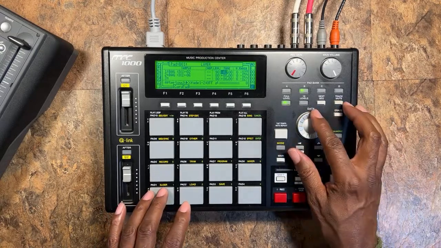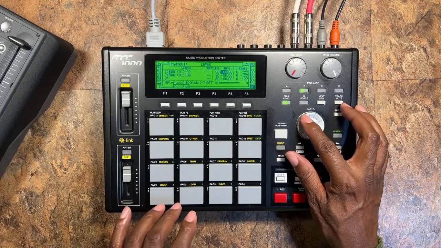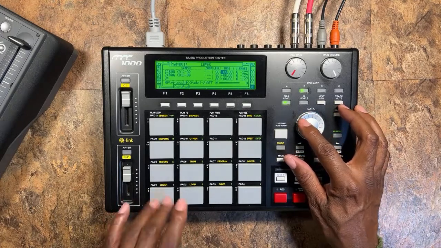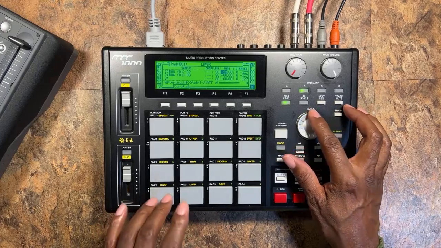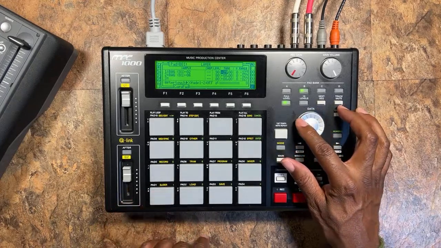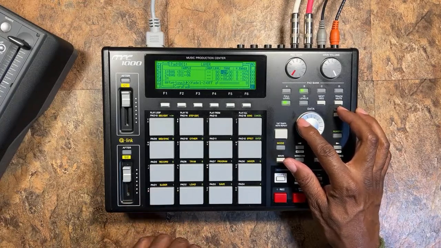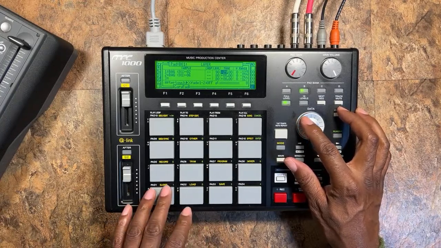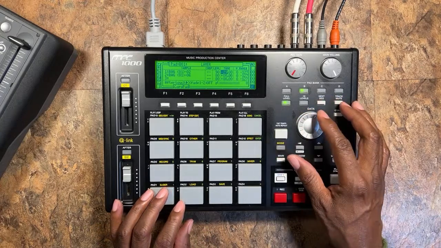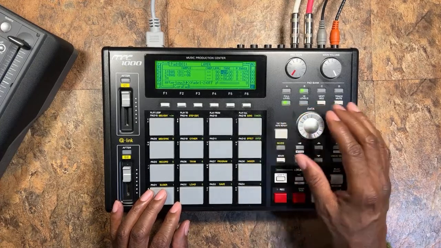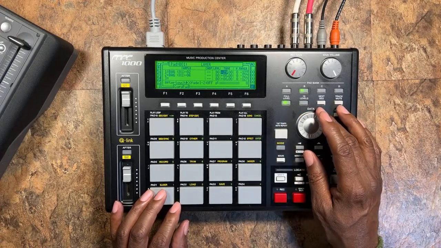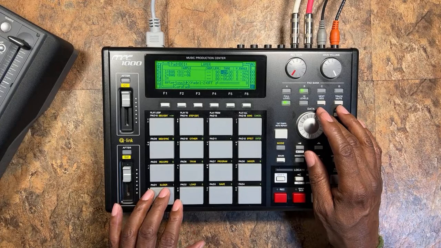Let me tune it down a little bit more. Yo, you hear that? It's like it put a reverb delay on the end of that.